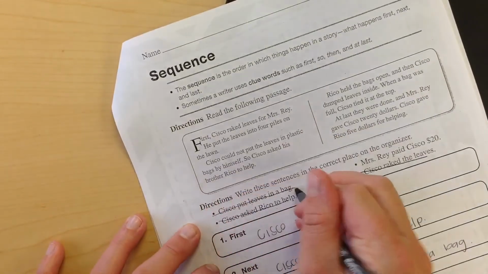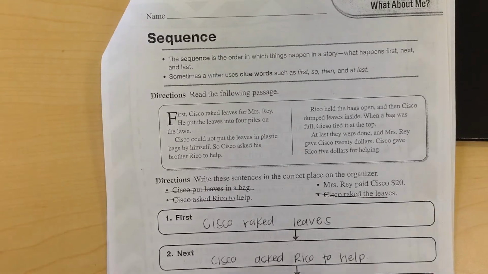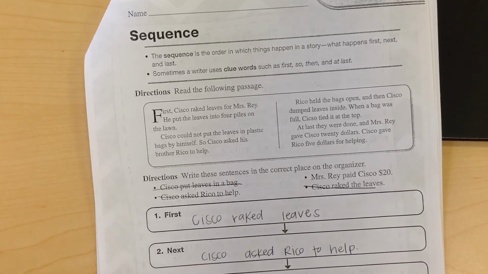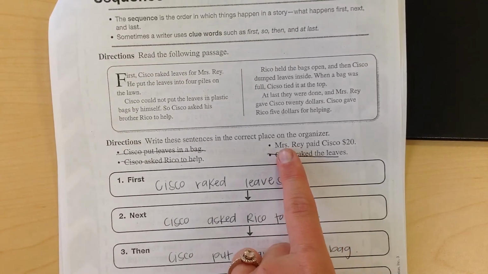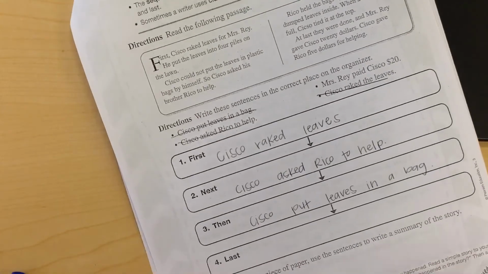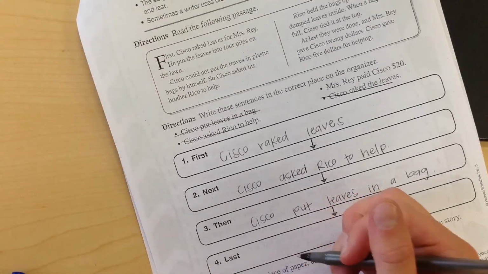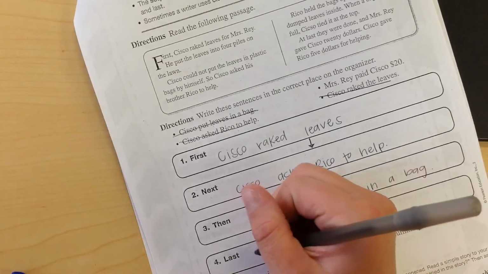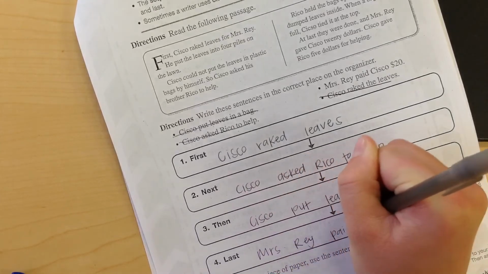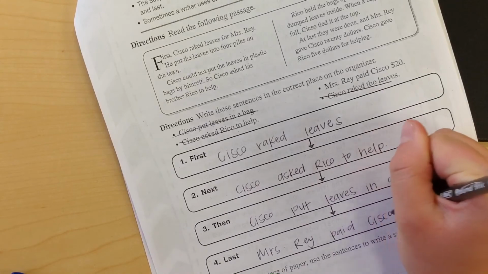Okay. Then, the last thing that happened in our story, let's read. It says, at last they were done, and Mrs. Ray gave Cisco $20. Cisco gave Rico $5 for helping. The last sentence that we have is Mrs. Ray paid Cisco $20, and that happened in our last paragraph, the last part of our story. That is a lot of money for raking leaves. That is awesome that Cisco got that much. Okay, Mrs. Ray paid Cisco $20.